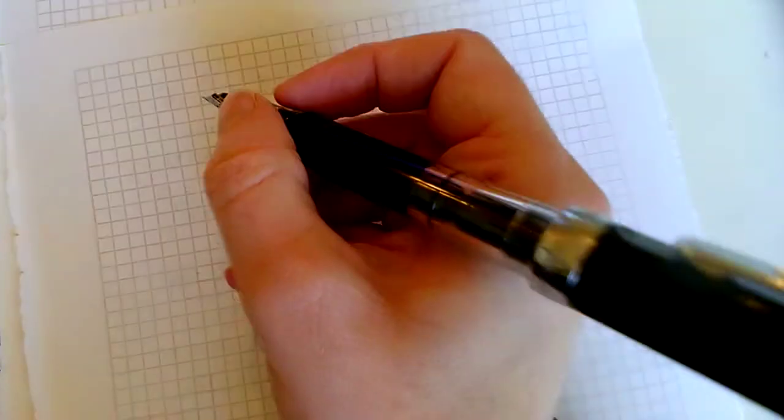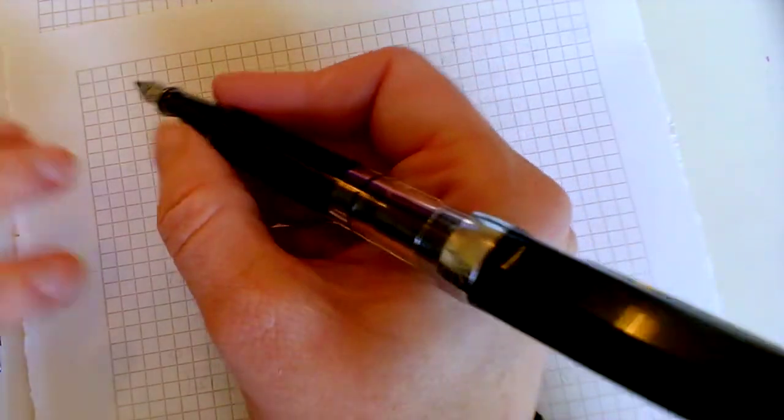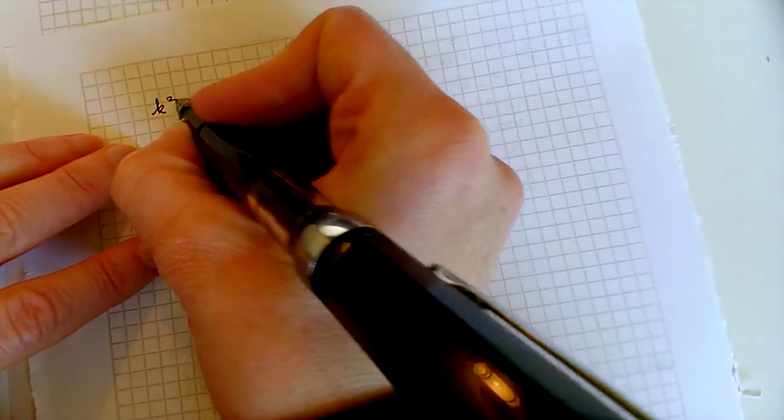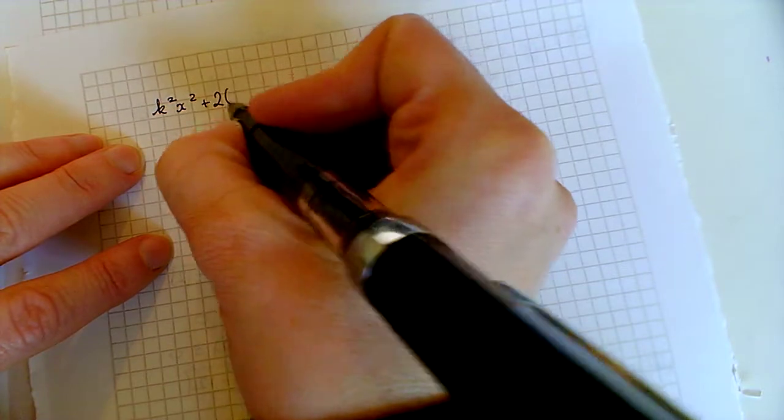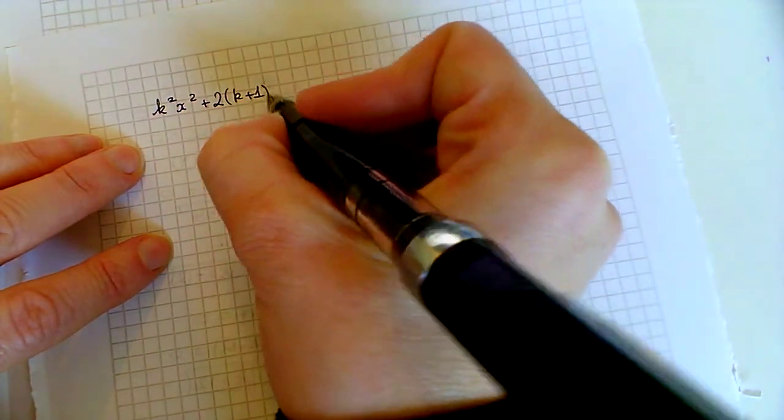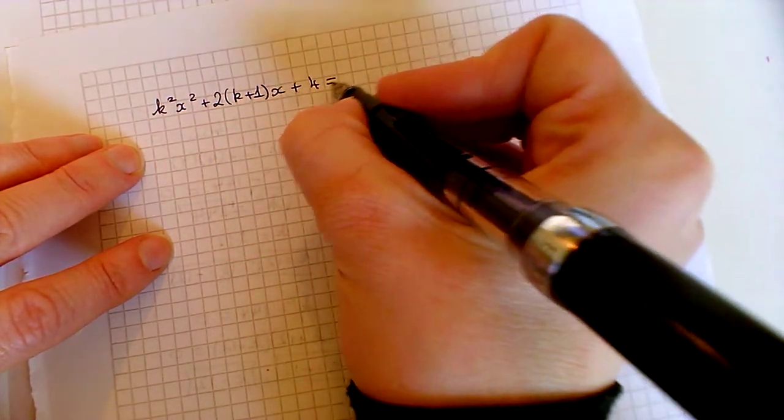So question 6 asked us to find the values of k if the equation k squared x squared plus 2 bracket k plus 1 x plus 4 equal to 0 has equal roots.